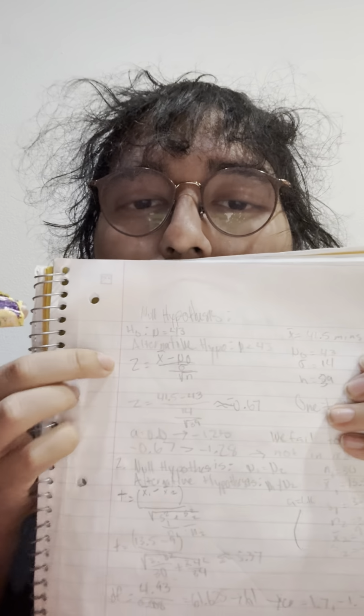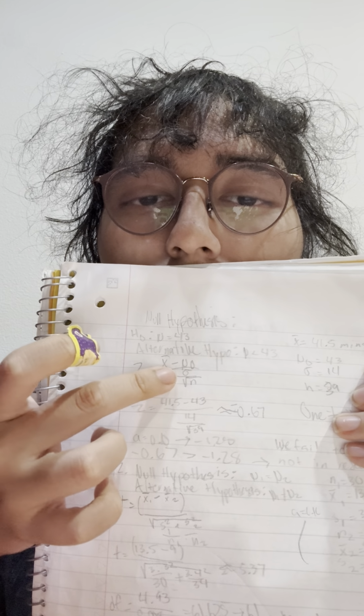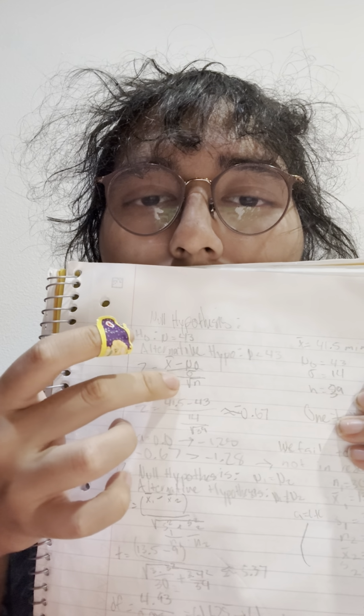Essentially it asks us which equation we want to use, and we're going to try to find the z-test value. So we use the equation right here. You can see it right here, z equals x, and all this stuff, which we're using to find our z-test value. From there, you can see I list the values we have: x equals 41.5 minutes, mu equals 43, sigma is 14, n is 39.